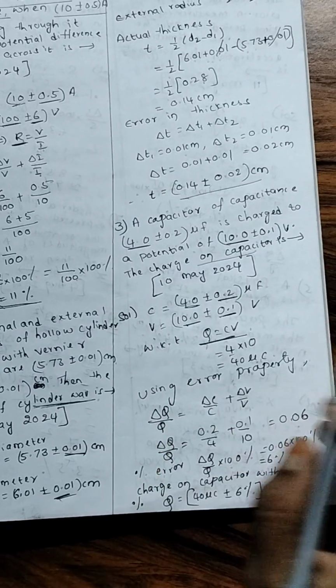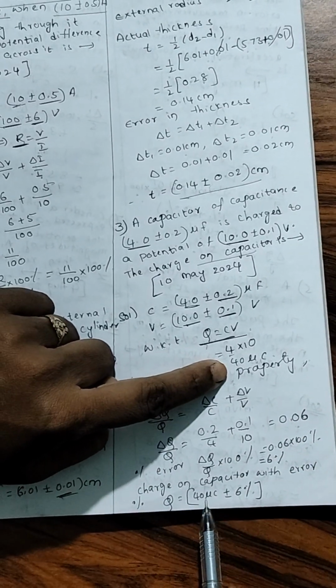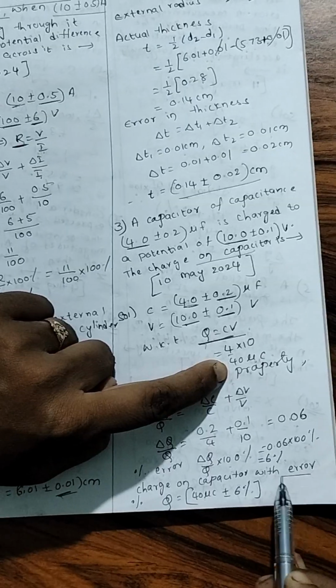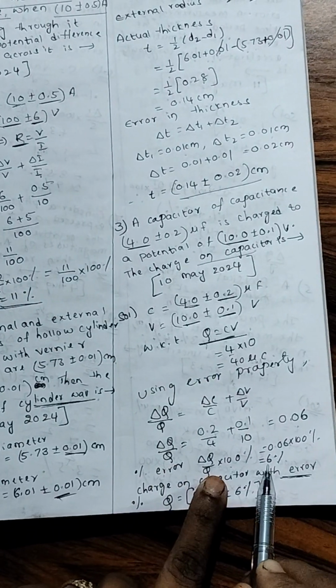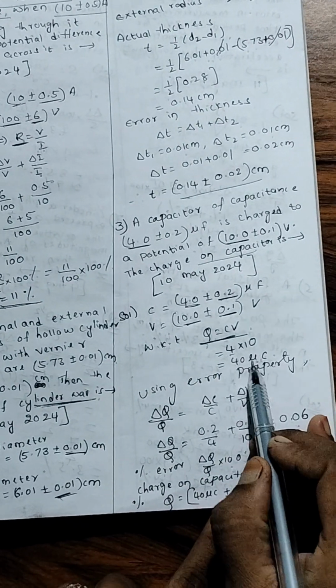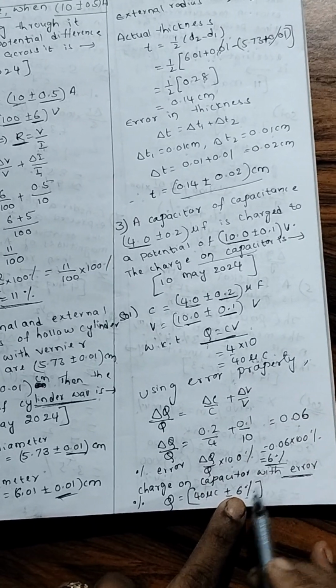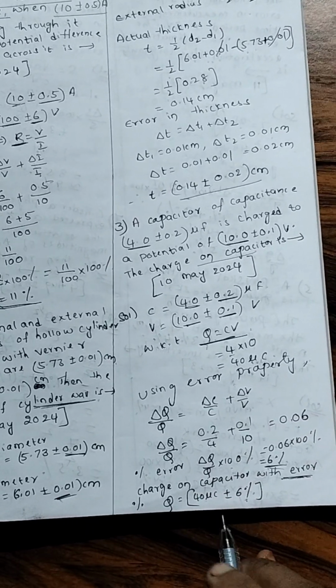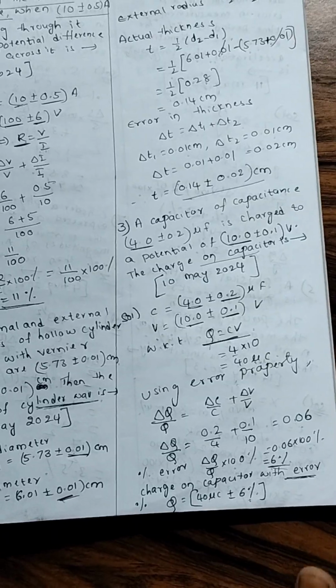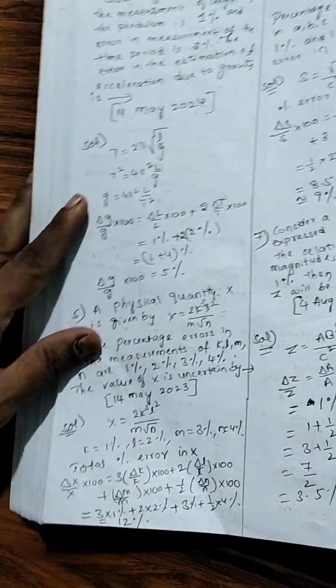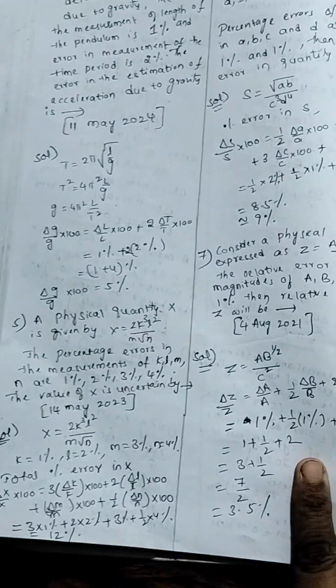Here the charge is 40 microcoulomb plus or minus the error we got, 6%. So the answer is 40 microcoulomb plus or minus 6%. Right? Now next, let us move to the next question.